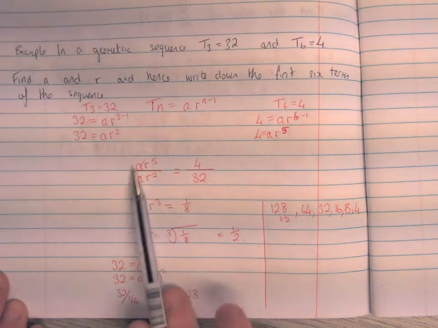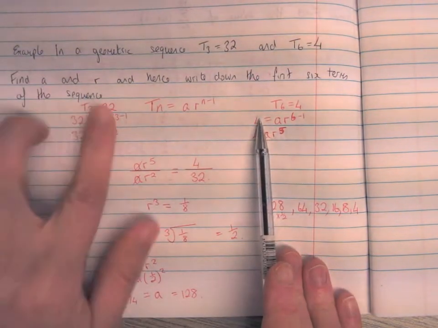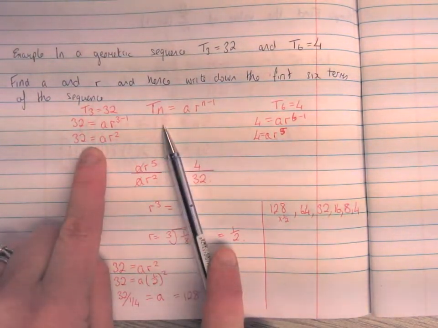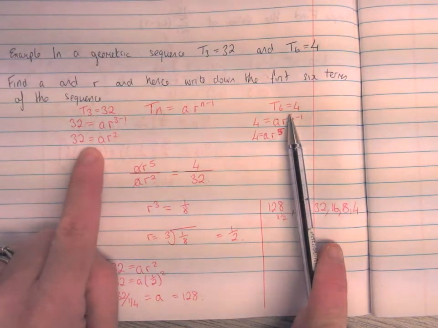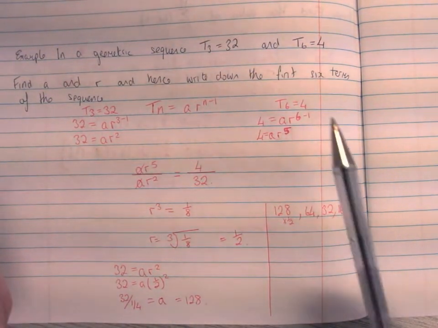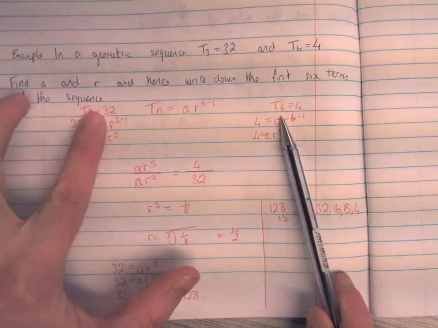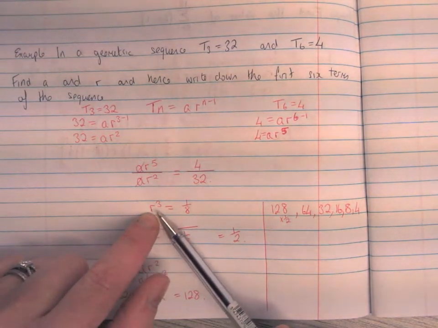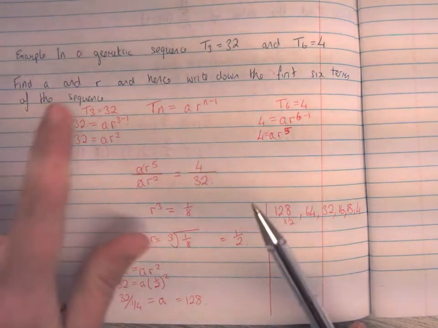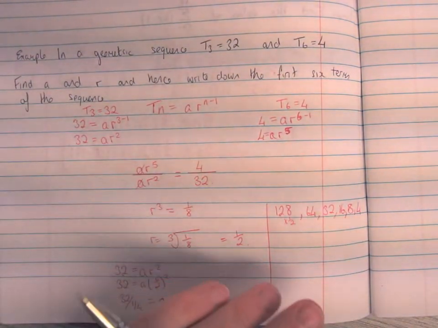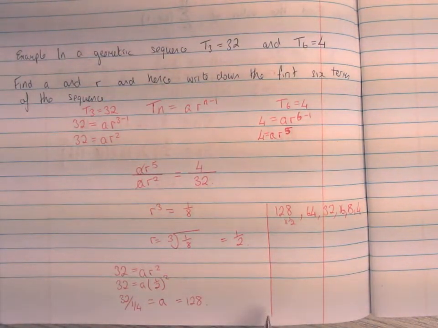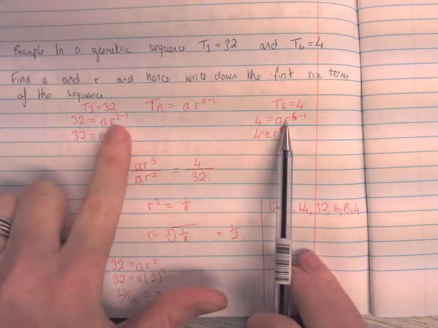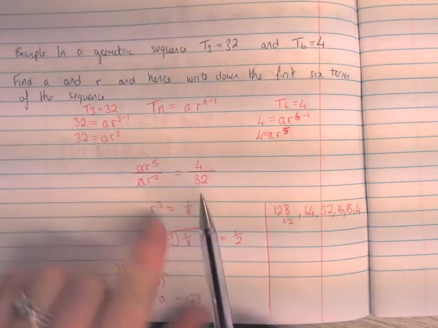Why did we divide these? So this is the 3rd term and this is the 6th term, and this is multiplied by an r and an r and an r to get as far as here. We have no other information, so if we put this over this, we'll get r cubed and we'll be able to find out r. We know that it's multiplying, so if we divide to try and narrow it down, we put this side over each other and the answers over each other.